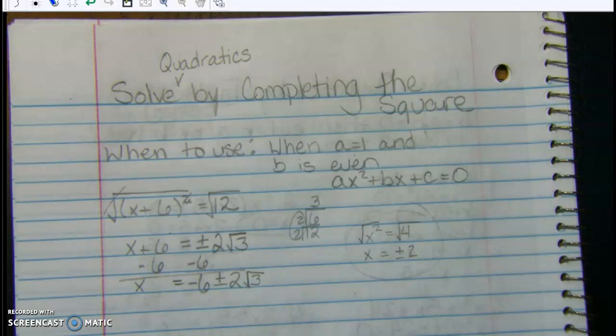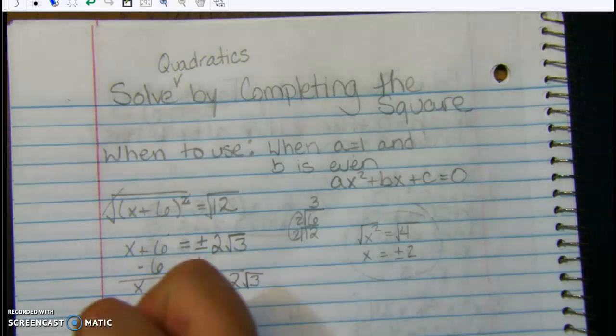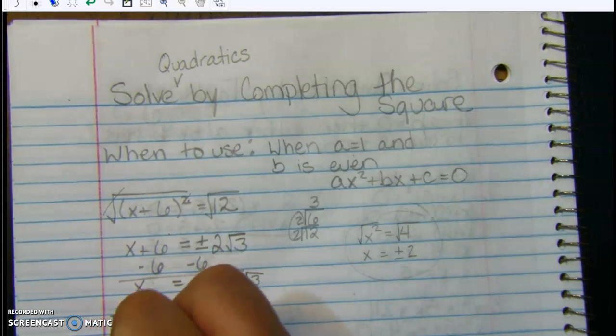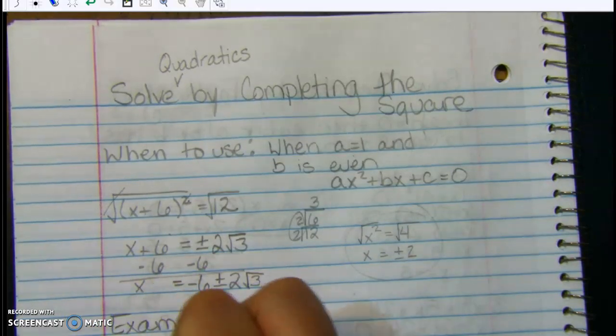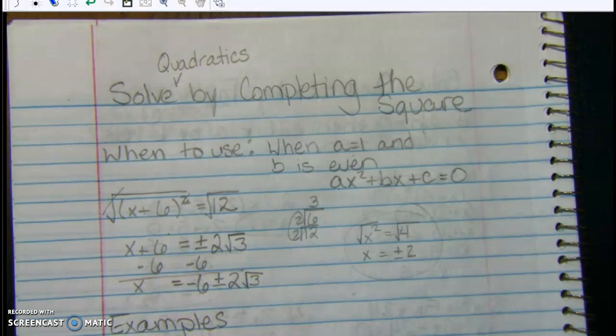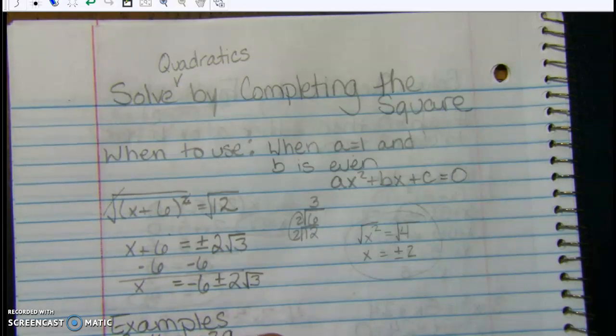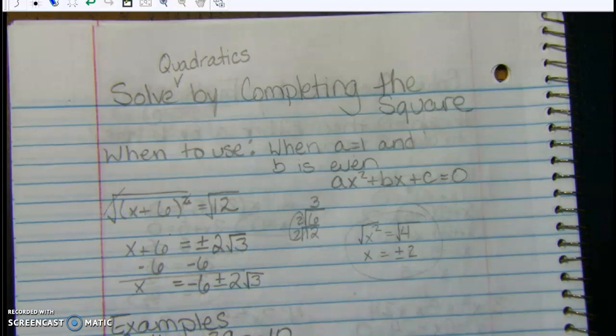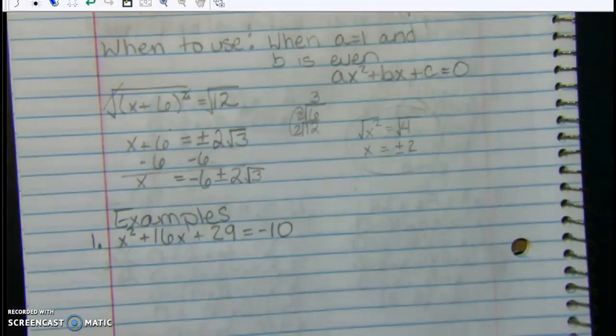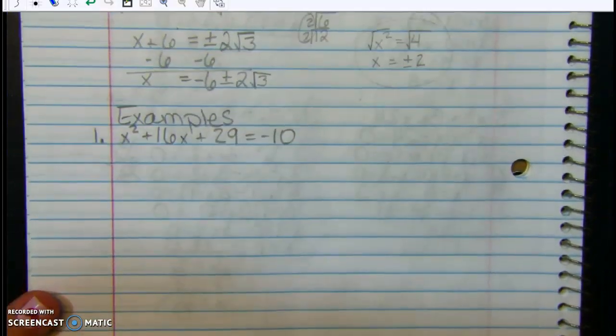All right, so with all that being said, let me show you how to actually complete the square if it's not already given to you as a perfect square. So here are some examples. And we're going to go with number 1, x squared plus 16x plus 29 equals negative 10. Oh my goodness, you can't even see what I'm writing. Here we go. Sorry, write that down.